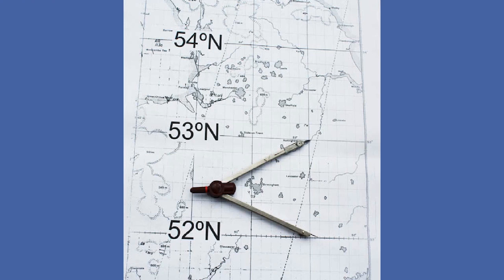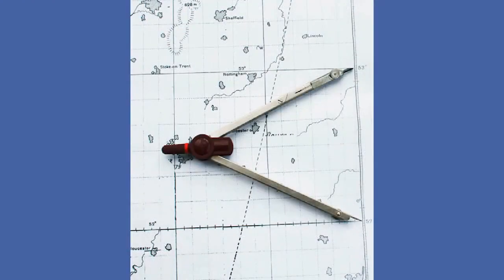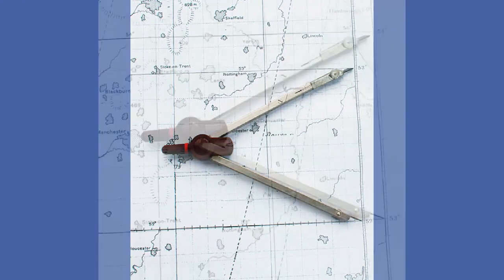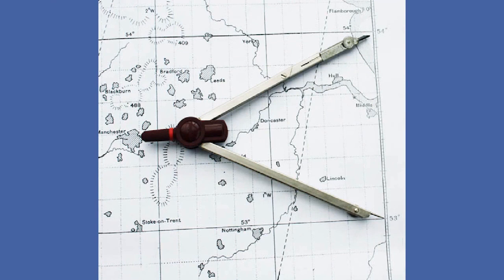ruler. Here is a Mercator chart which covers latitudes from 51 to 55 north. If we open a pair of compasses to the distance between latitudes 52 and 53 north, it will represent 60 nautical miles between these latitudes. If we leave the pair of compasses the same distance apart, but move it to between 53 and 54 north, it now indicates 59 nautical miles.